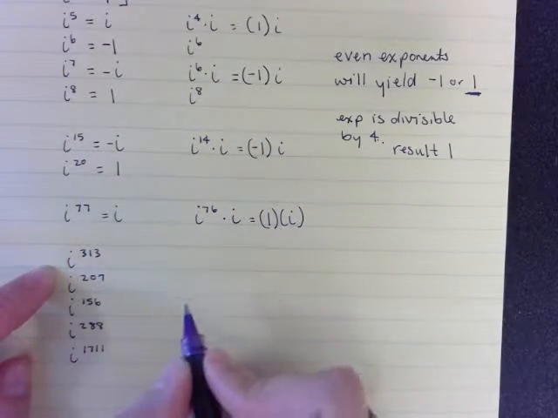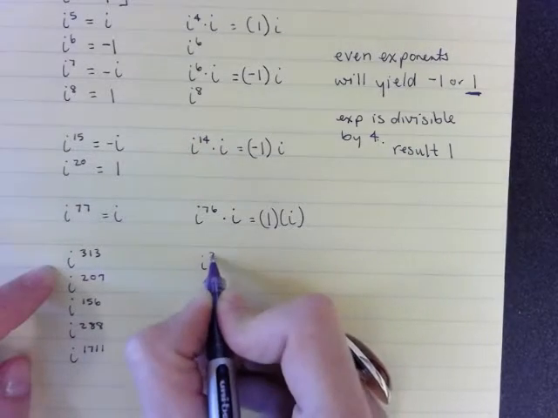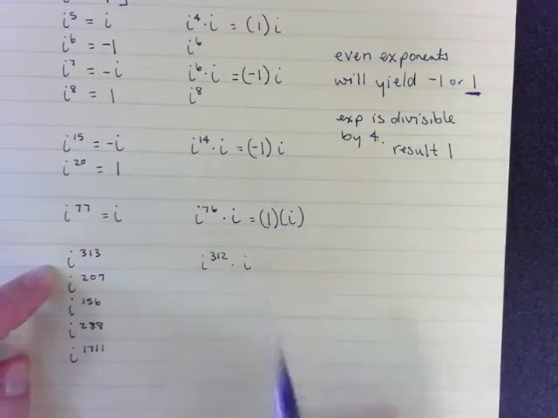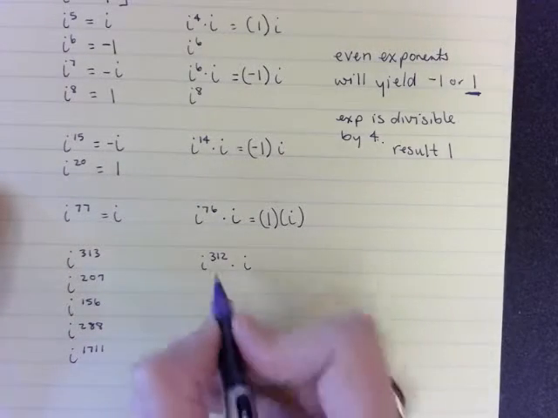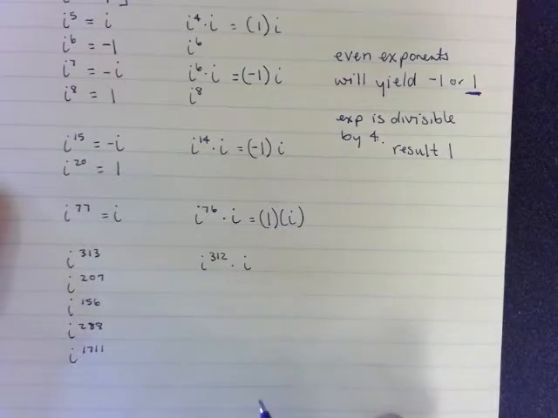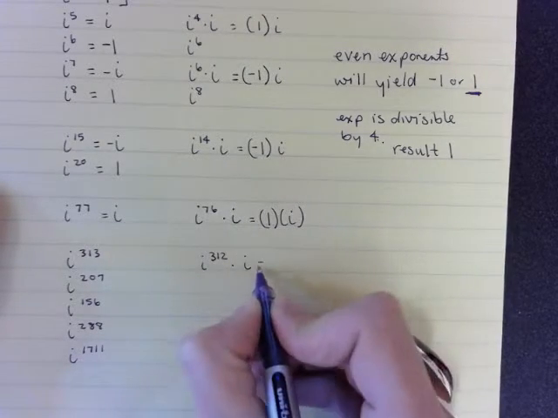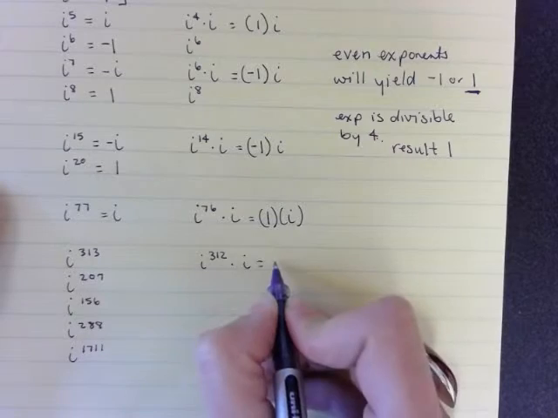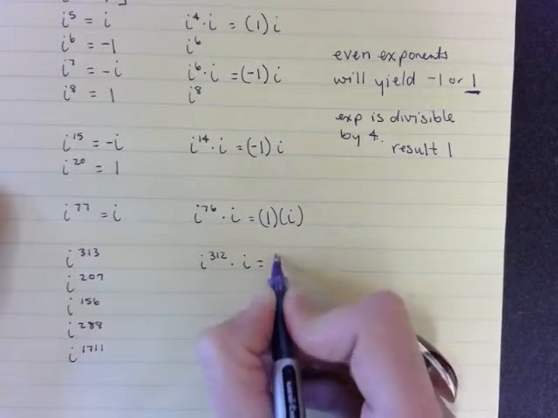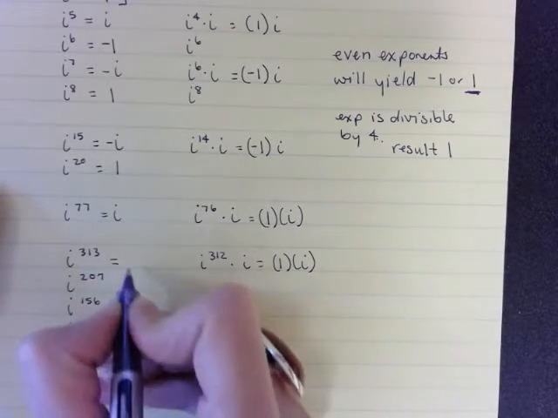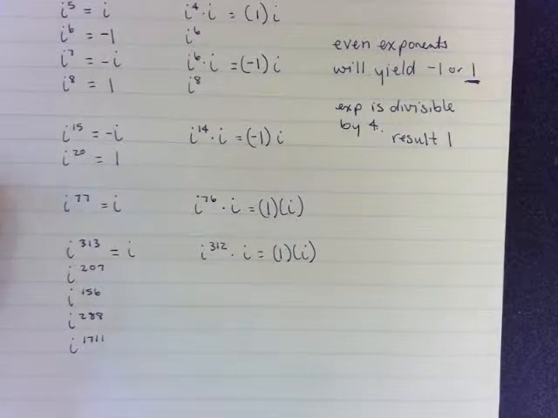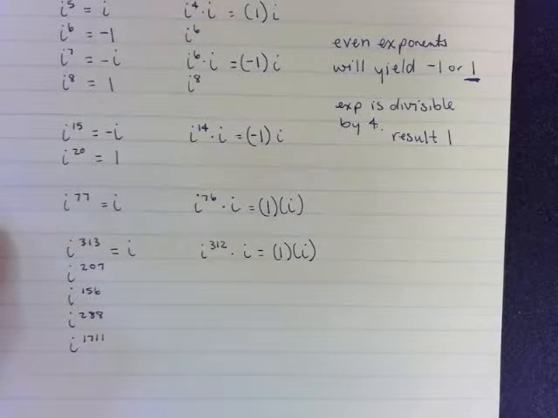So if I have i to the 313, I'm going to call this i to the 312 times i. And then I'm going to say, is 312 divisible by 4? It's not. Oh, it is. Sorry, 312 is divisible by 4, because 312 divided by 4 is 78. So that means if it's divisible by 4, the result is 1. So i to the 312 power is 1 times i. So i to the 313th is i. Again, these are silly numbers, but it's a really good practice with the pattern.